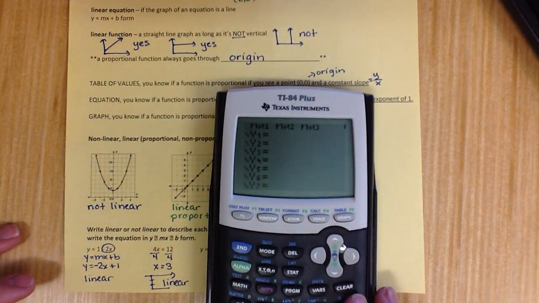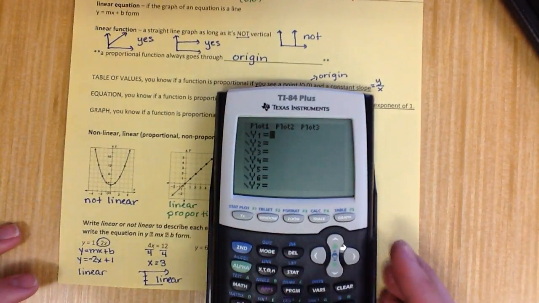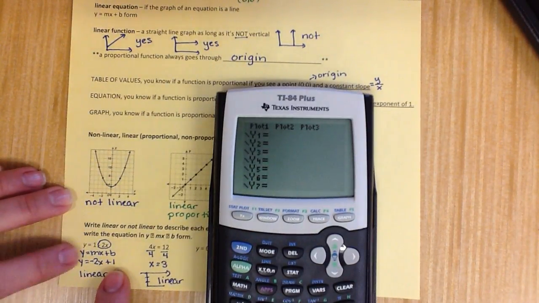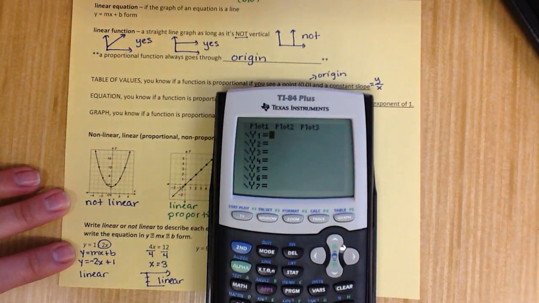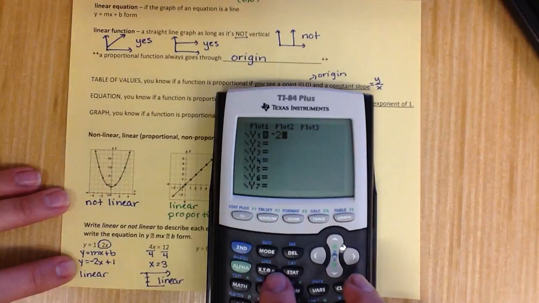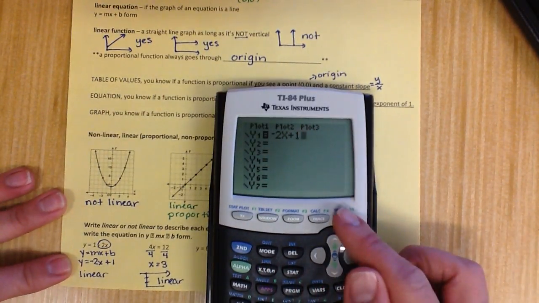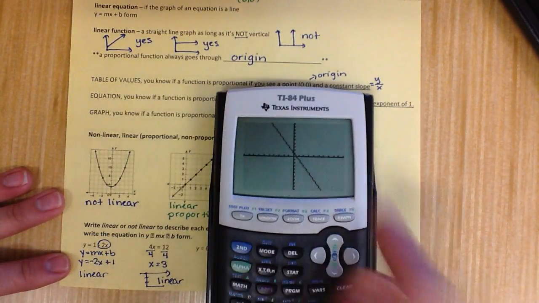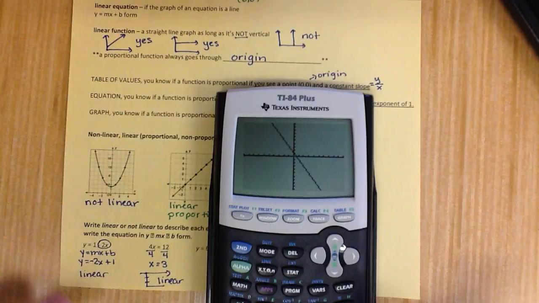So make sure that you hit y equals. Make sure that everything is clear here. And you can either type the first version or the second version. Either one is fine. I'm going to type the rewritten one. Negative 2x button right here next to alpha plus 1. And when you click on graph, we do see that it's a straight line. It's a linear equation. So we're good to go on that one. We were correct.